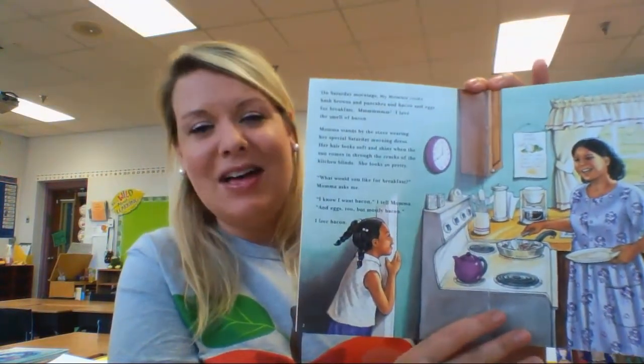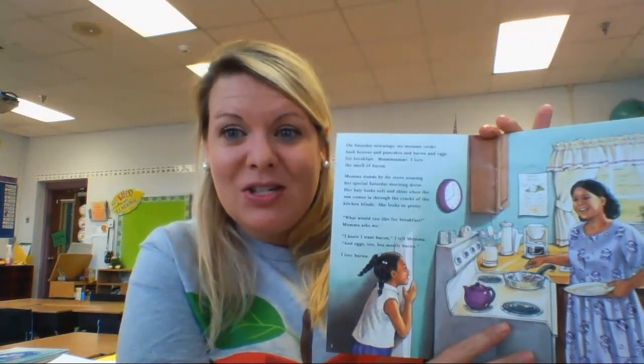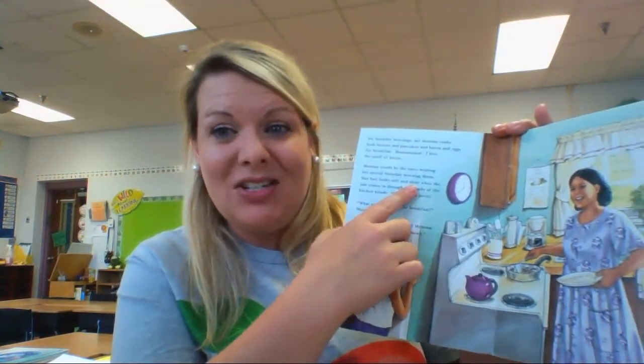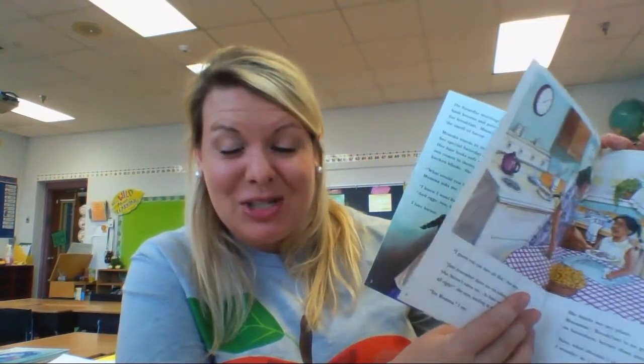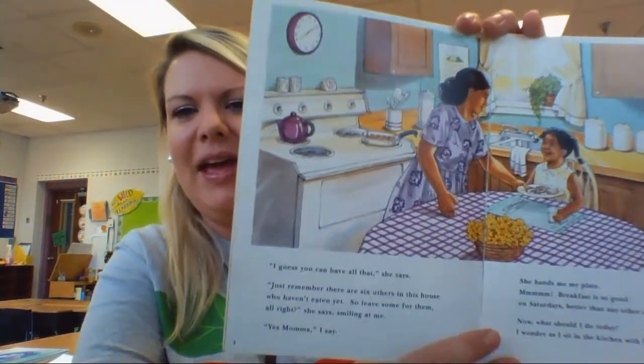I love bacon. I heard some good words that describe some things. Did you hear any of those words while I was reading? I heard how the author used the words soft and shiny to describe Mama's hair when the sun came in and went right on Mama's hair. Those were good descriptive words. Sensory words.